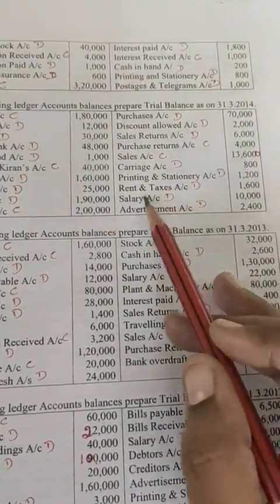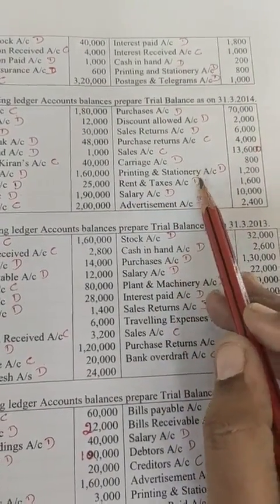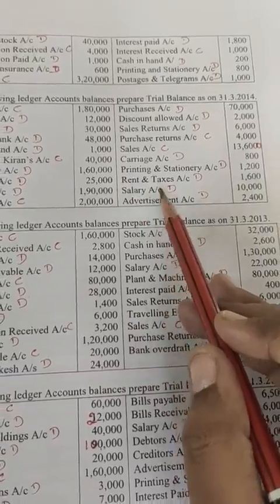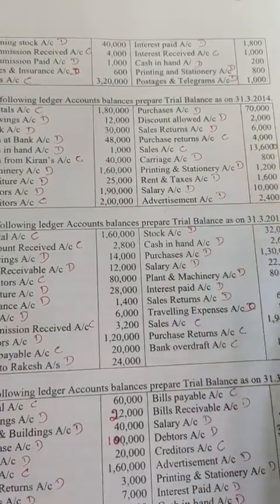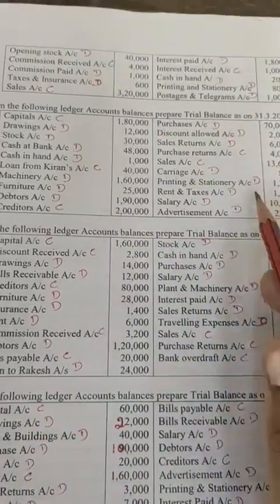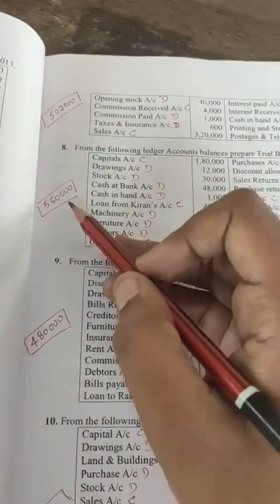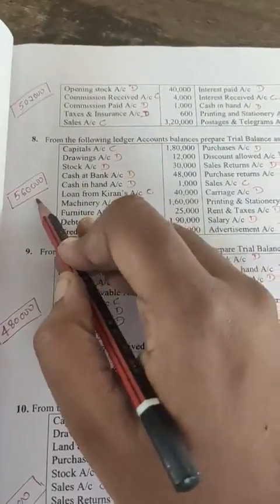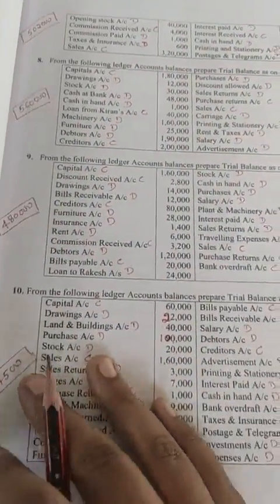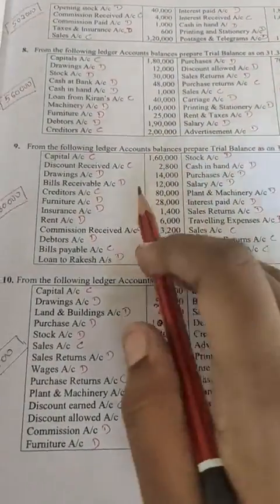Printing and stationery, expenses, so debit balance. Rent and taxes, it is also expense, so it shows debit balance. Salary account shows debit balance because it is expense. Advertisement also expense, so it shows debit balance for you. And after preparation of trial balance with the help of these balances, you will get 5,60,000 on both sides. Okay, it means both the columns, debit and credit.